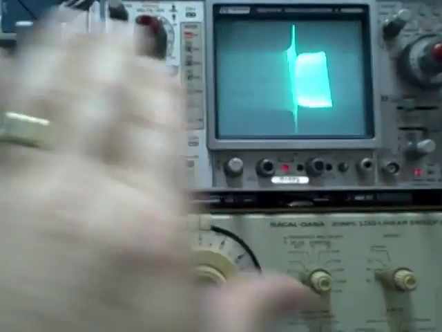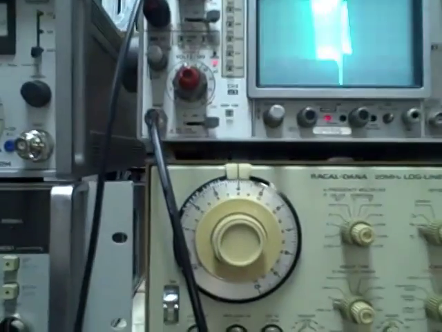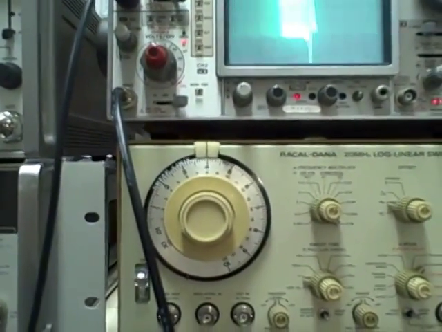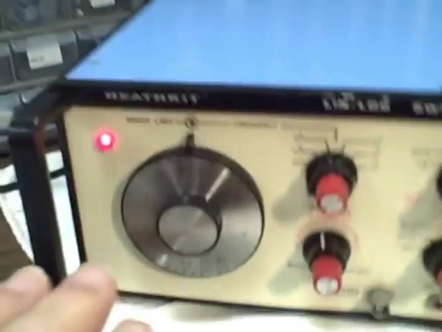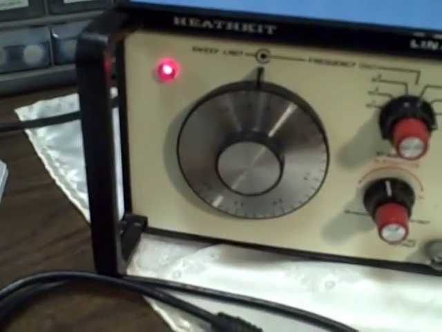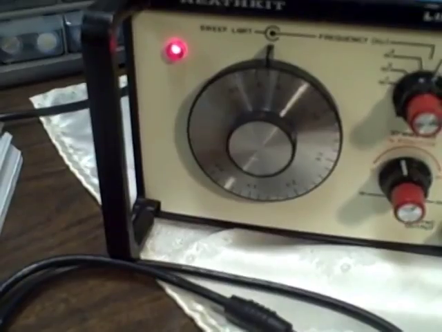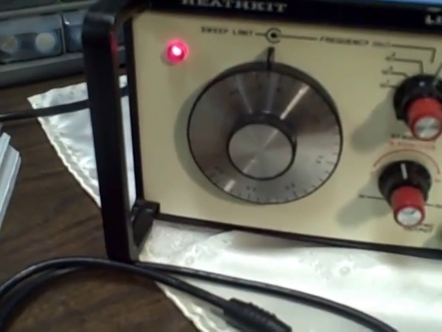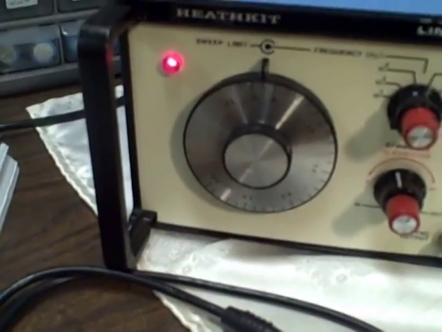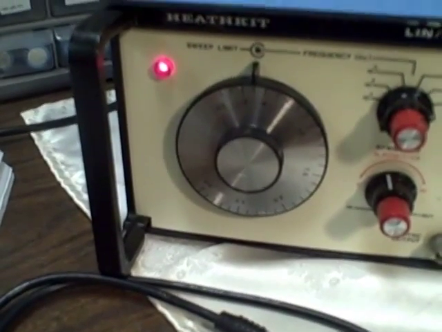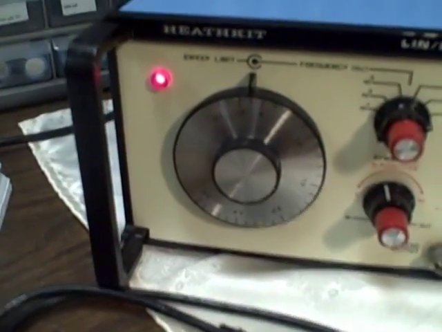So I'm tracing my X line, and as I'm tracing my X line, it's sweeping the frequency across the range of what I have selected here, which right at the moment would be sweeping it from approximately we'll say 100 hertz up to about 455, 460 kilohertz.